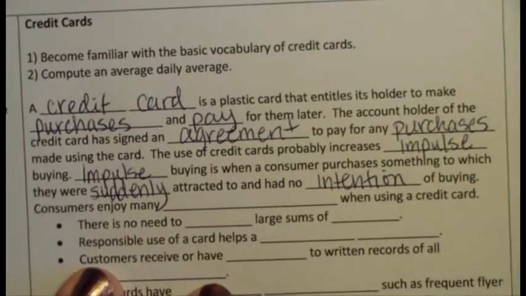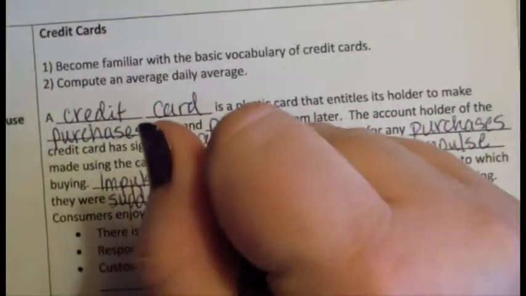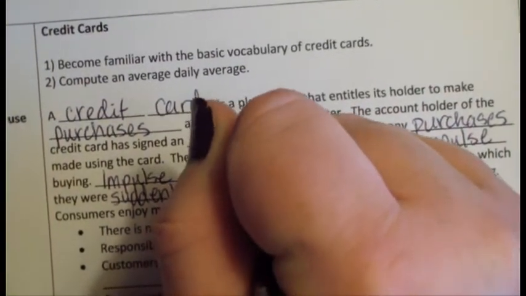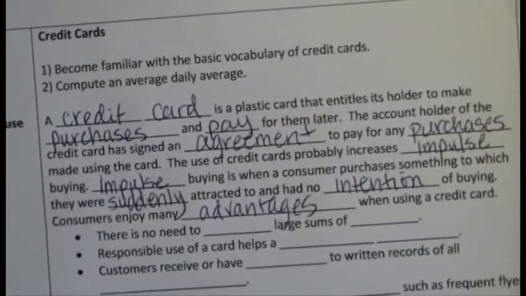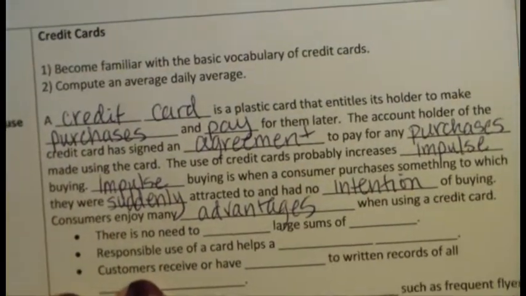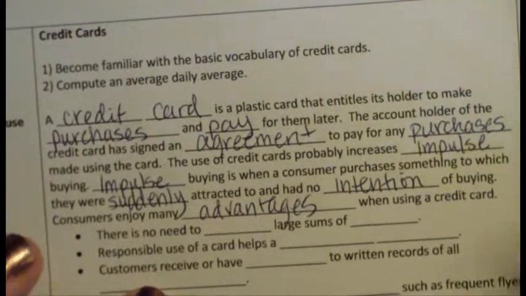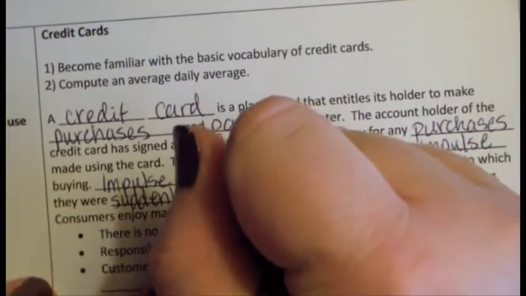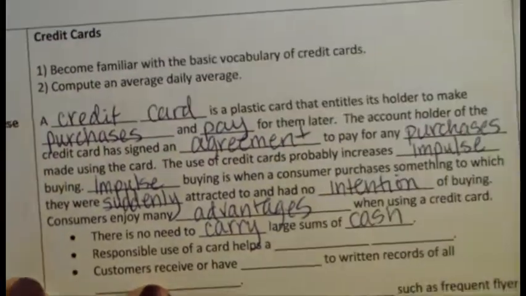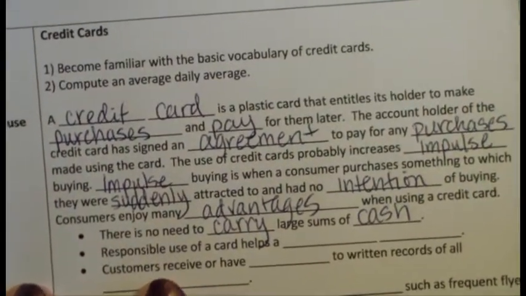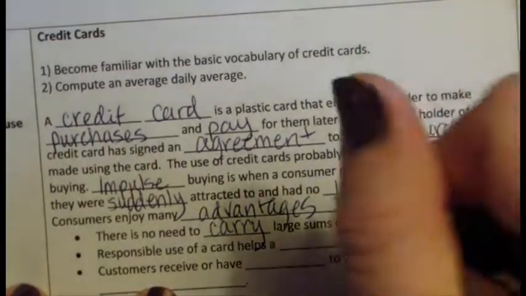Consumers enjoy many advantages when using a credit card. One, there's no need to carry large sums of cash. Responsible use of a credit card helps a credit rating.